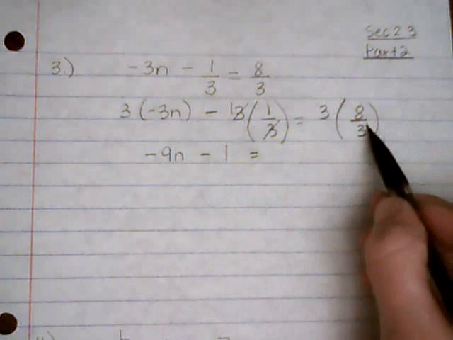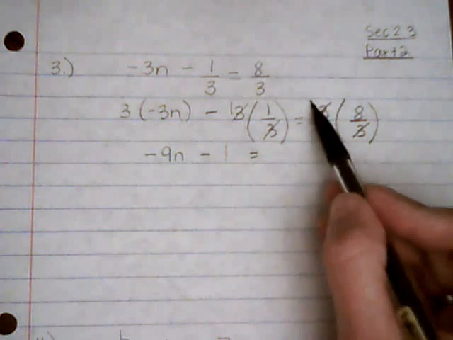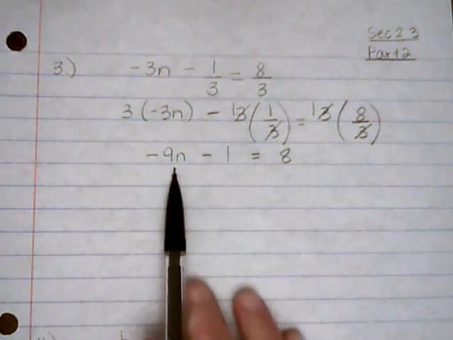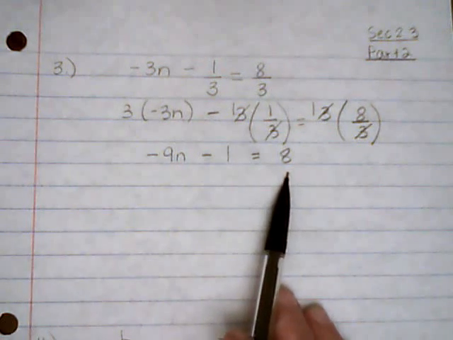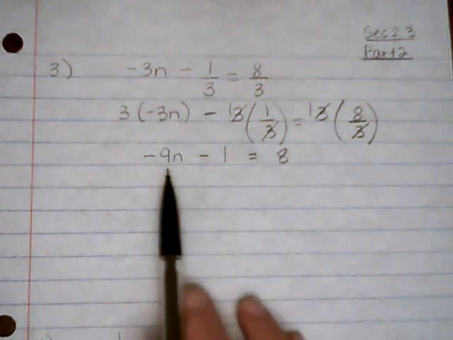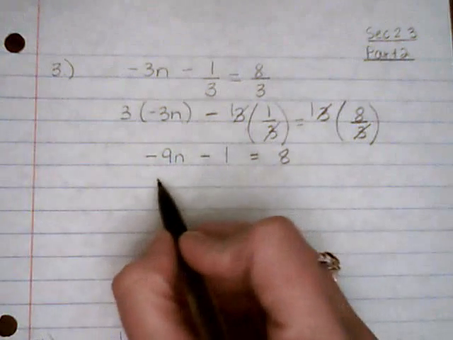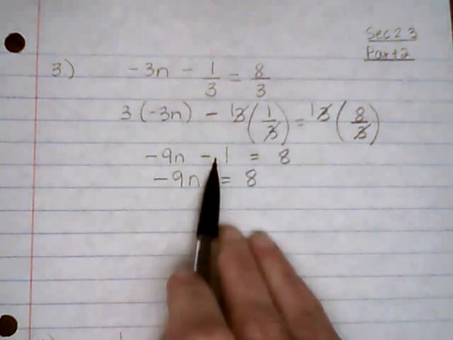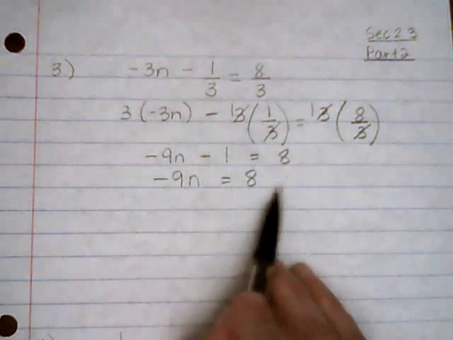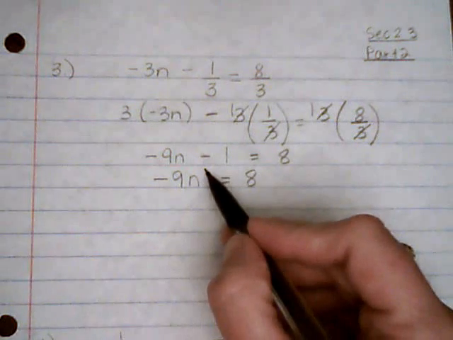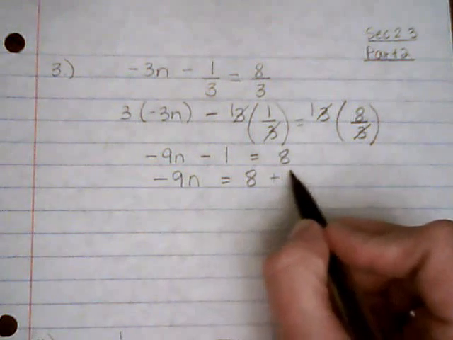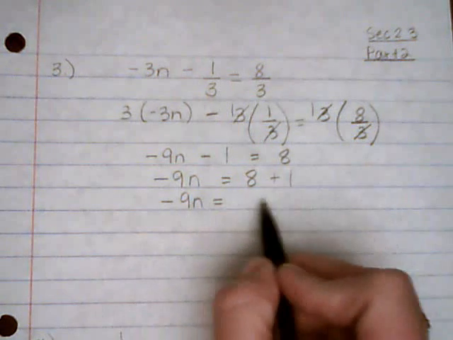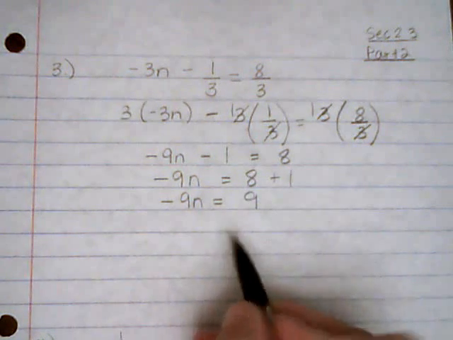Equals, and then divide again. 3 will go into 3 one time. 1 times 8 is 8. So we're left with an equation that's going to be easier to solve. I need to get negative 9n by itself, which means I would just move the 1. It's negative, when I move it over, it will be positive. So then I have negative 9n is equal to 9.